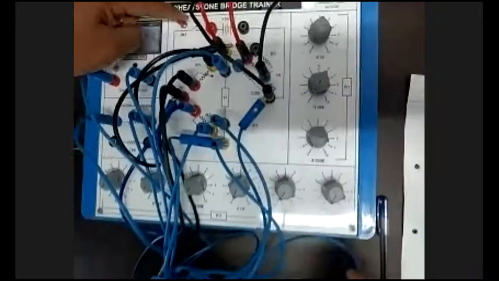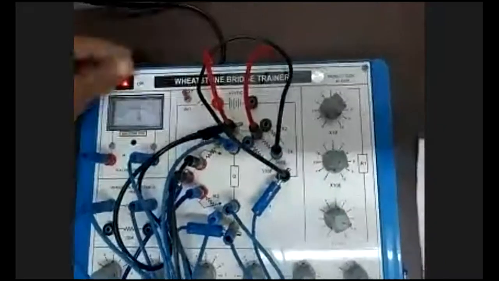Similarly, I will take another reading here now. This is one reading. All of you note down this one. These are all the readings you have to note down. This one you have to write in the practical, and in the theoretical you have to write this one value. Next, I will switch off the supply.